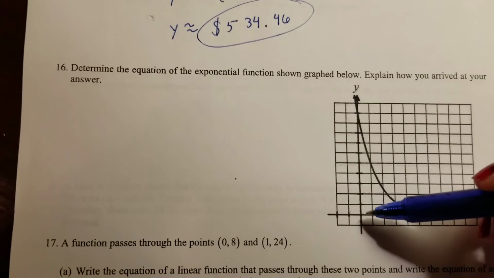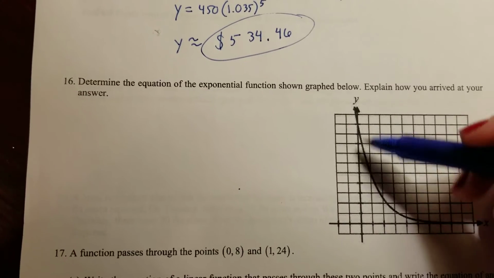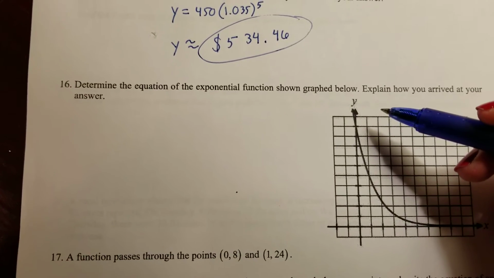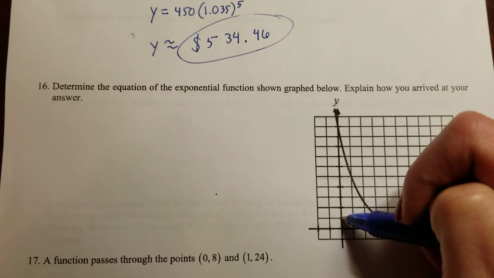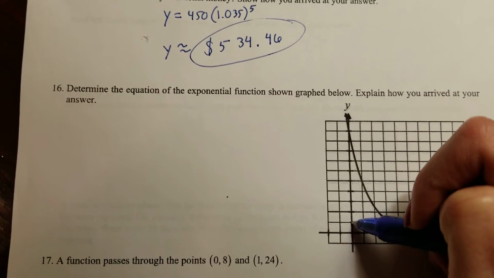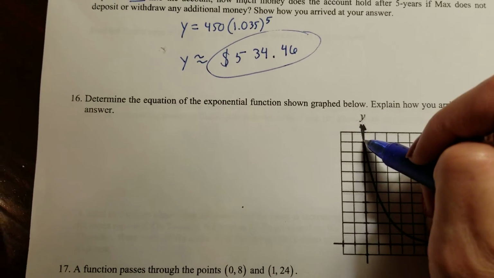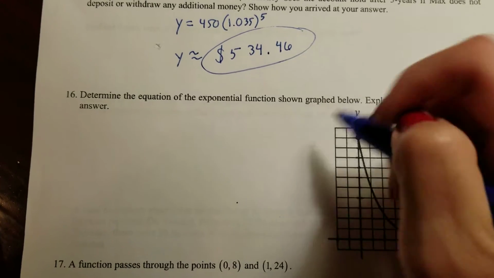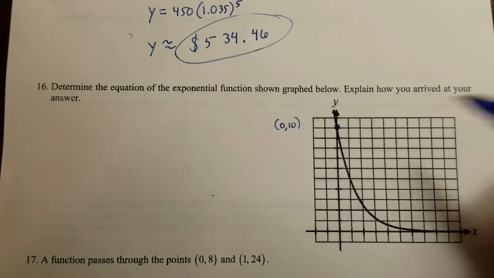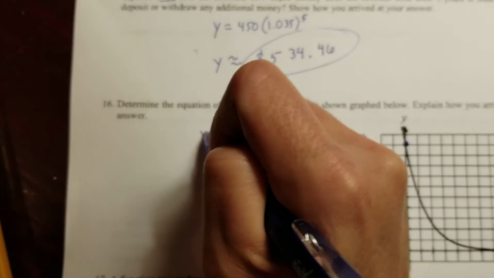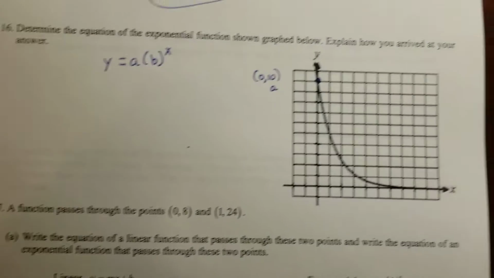All right, I'm going to pick some values here. Most importantly, I want to figure out where it's starting, where it's crossing my y-axis. Where it crosses my y-axis is going to be my A. So if I say these go by 1, 1, 2, 3, 4, 5, 6, 7, 8, 9, 10. It looks like it crosses right there. So that's going to be (0, 10). That is going to be my A. Remember, your equation is y equals A times B to the x power.